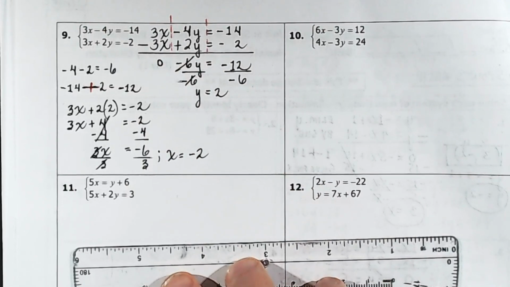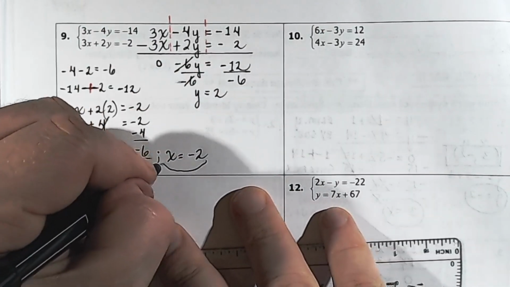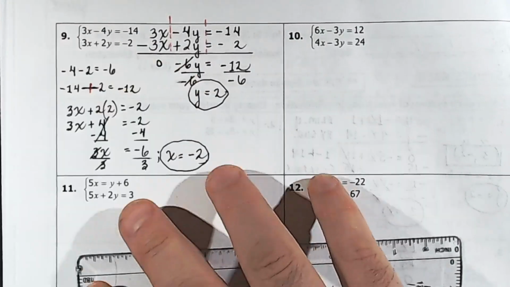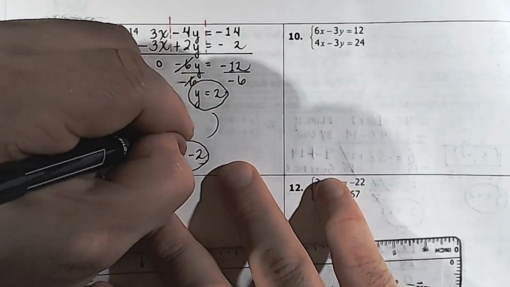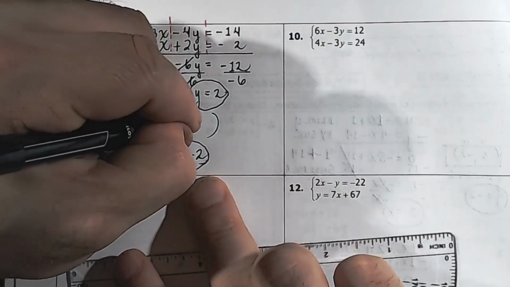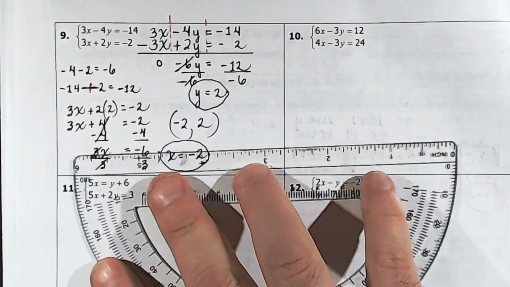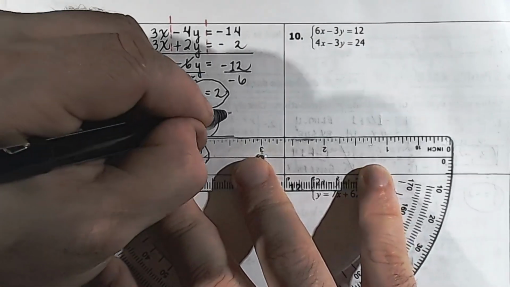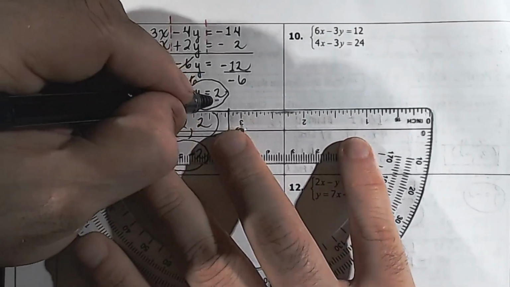So now I have x equals negative 2 and y equals 2. So the solution to the system of equations x comma y is negative 2 comma 2. That's where these equations would intersect in a coordinate plane, or these equations when graphed would intersect in a coordinate plane.